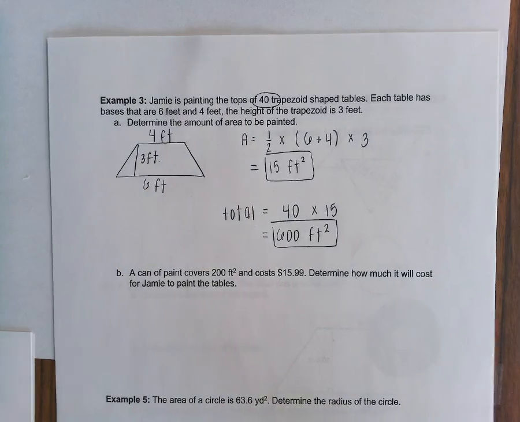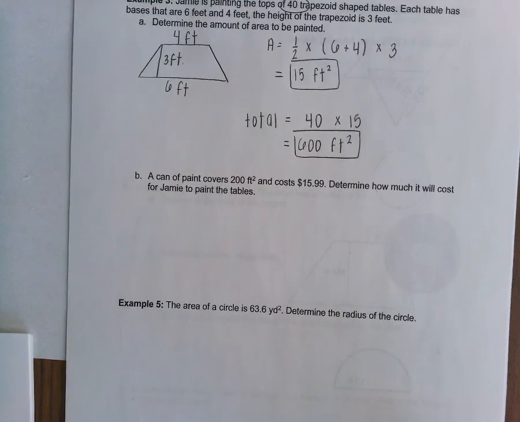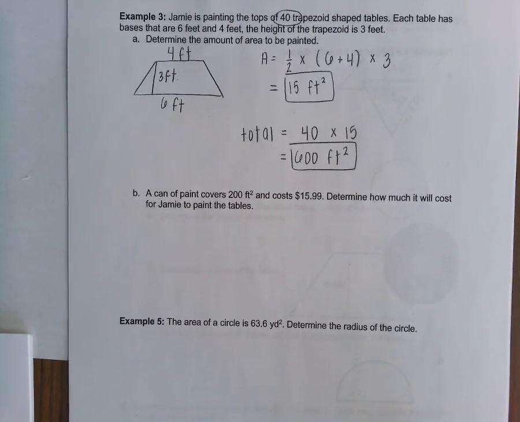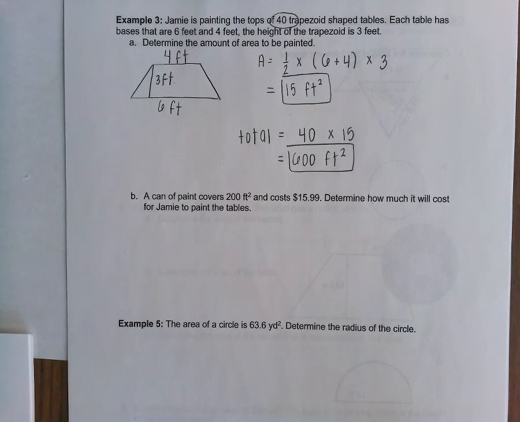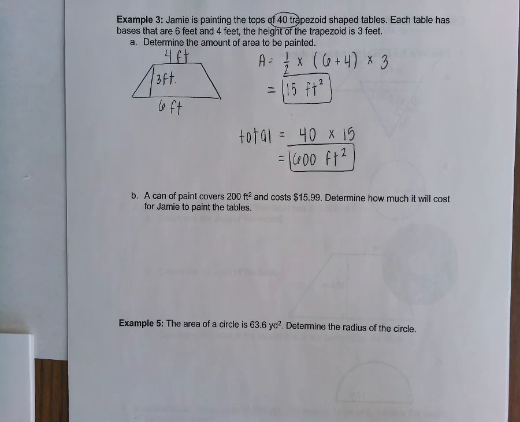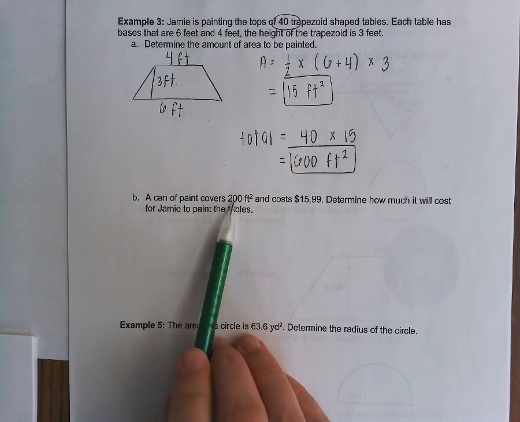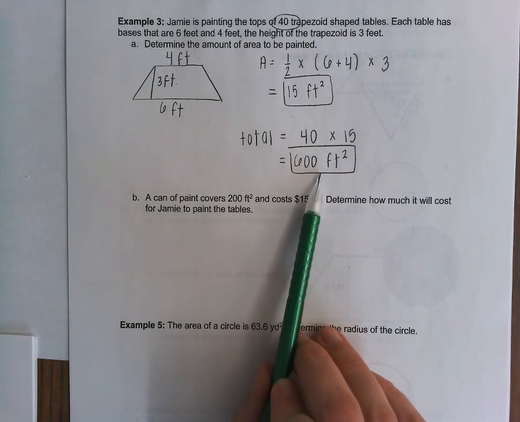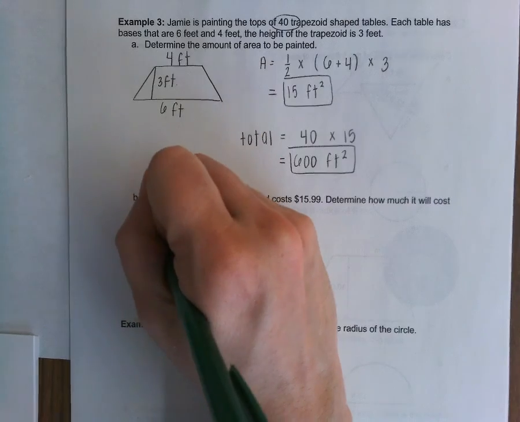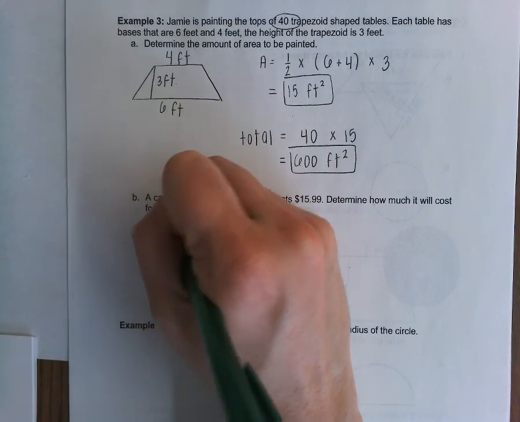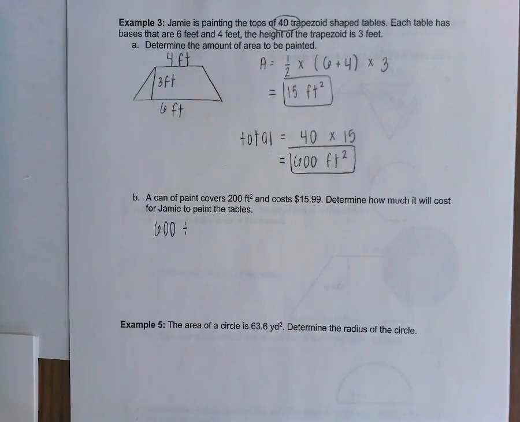Now in question B, it says a can of paint covers 200 square feet and costs $15.99. Determine how much it will cost for Jamie to paint the tables. If each can of paint covers 200 square feet and we need to cover 600 square feet, first we need to figure out how many cans of paint we need.